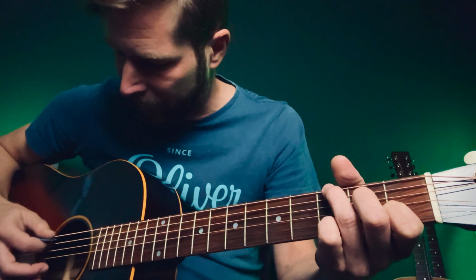Okay, next chord, the G, quite easy. We're just changing again with our ring finger, going to the E string, 3rd fret, and automatically we mute the A string, and we get this.